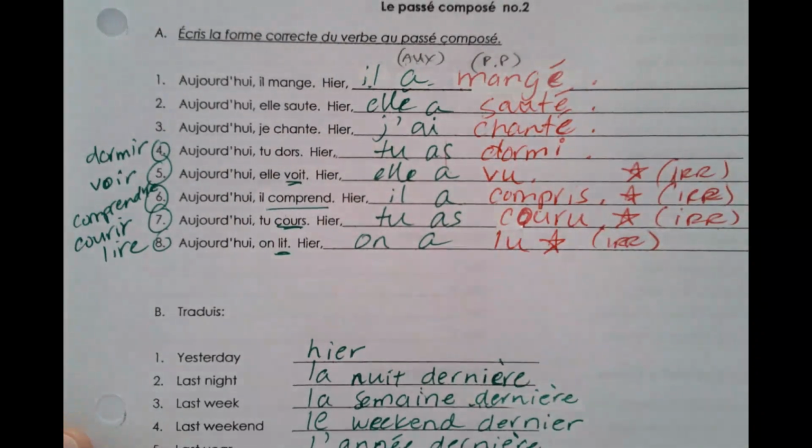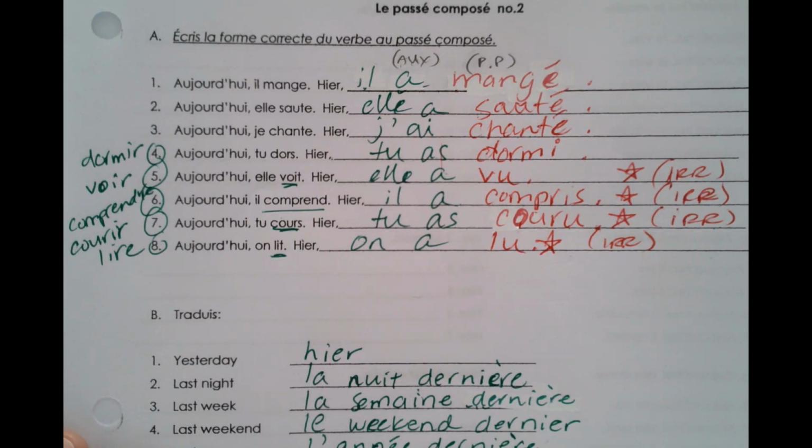It's irregular as well, okay? On a lu. How'd you do? Pretty good?